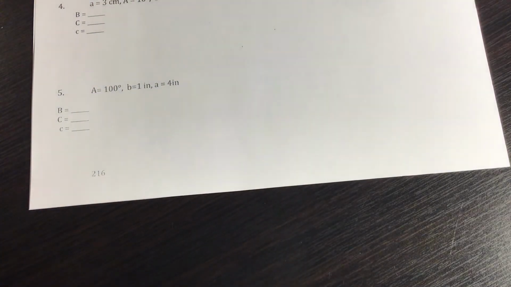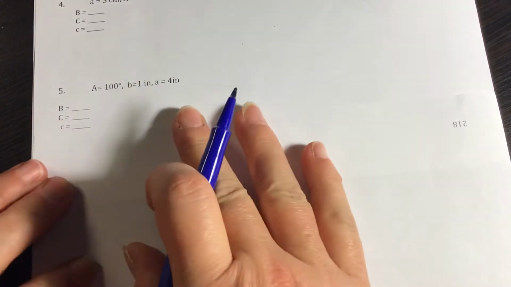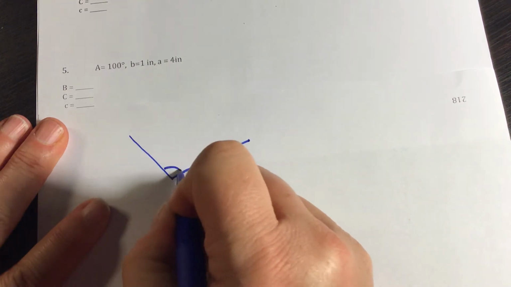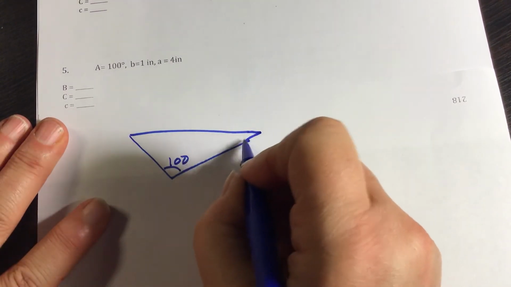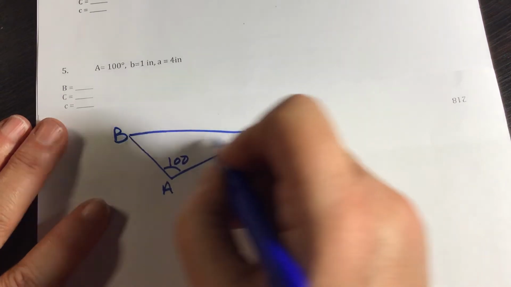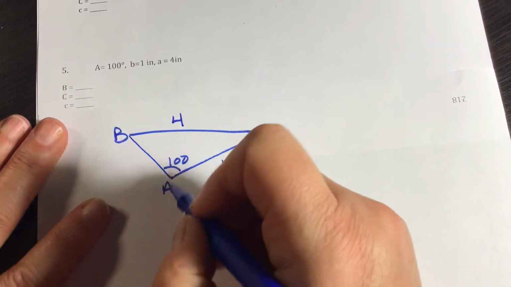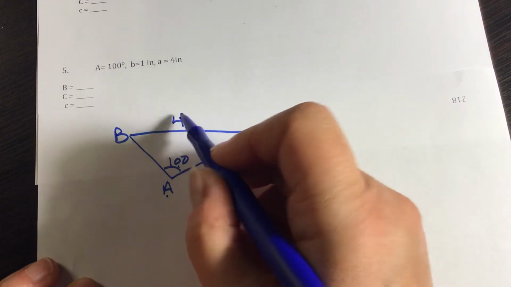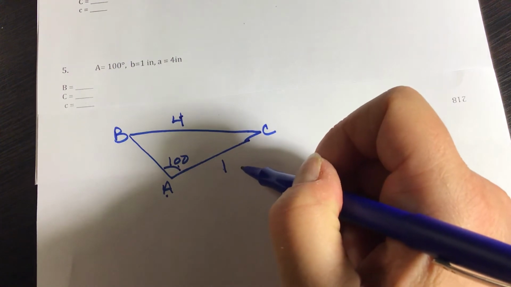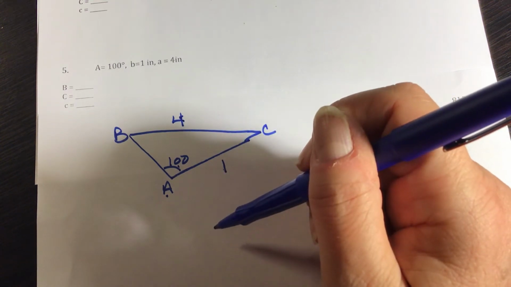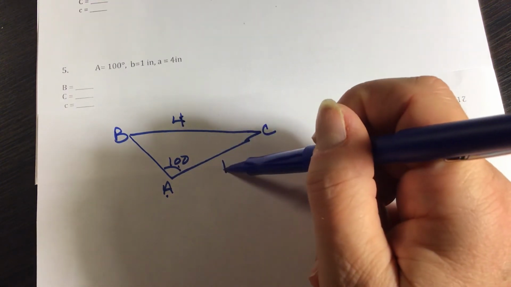All right, so now number 5. Let's try number 5. I have A is 100, and side B is 1, side A is 4. So now, here again, I have side, side, angle.